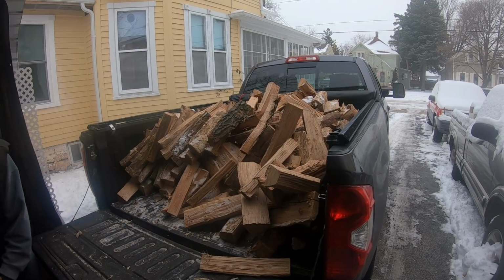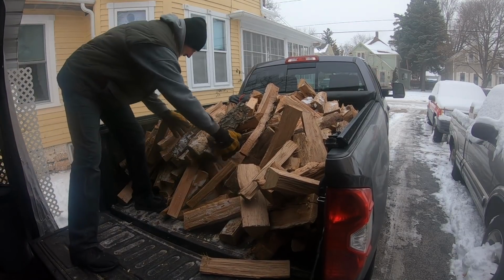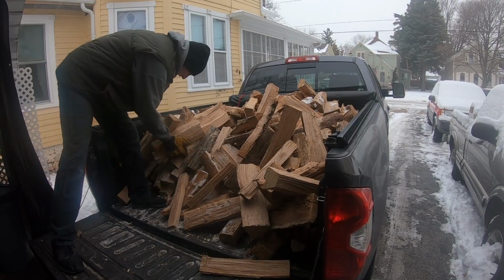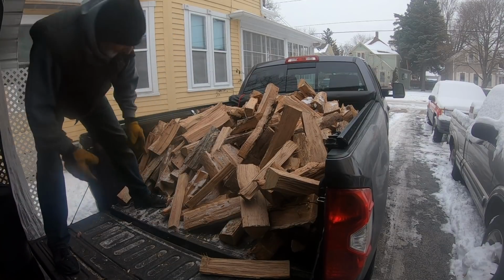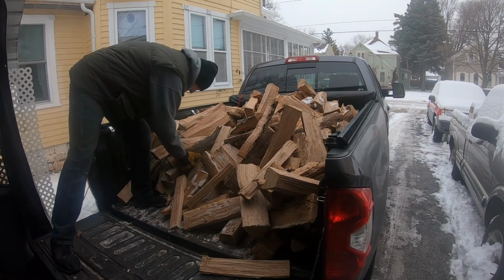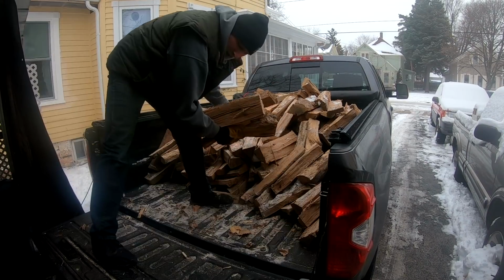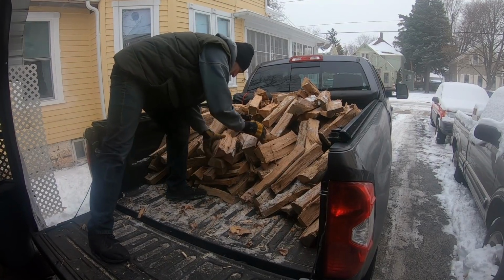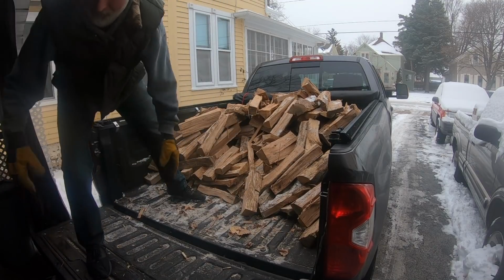So do you usually get oak or just hardwood in general? Yeah, first time I really got a hold of it. I was trying to get it over farther. You don't have to carry it this far. Yeah.